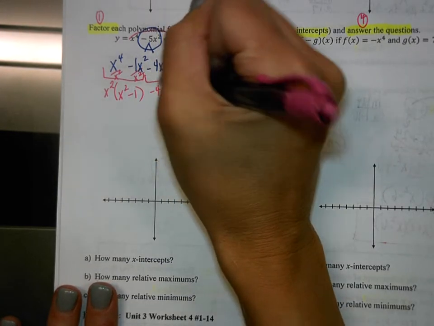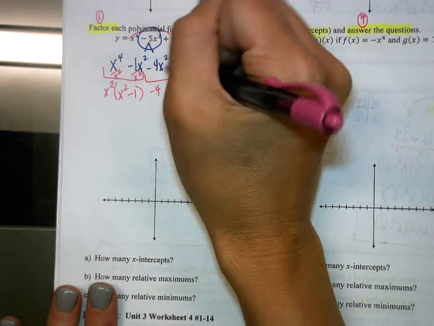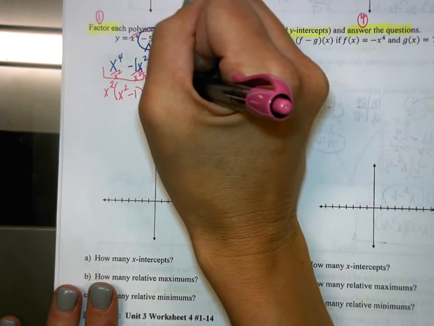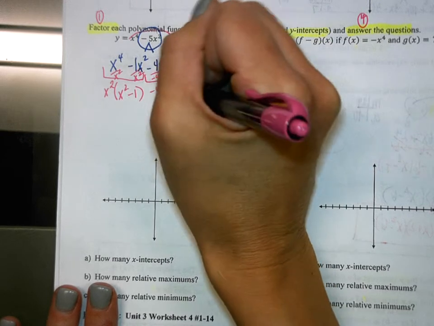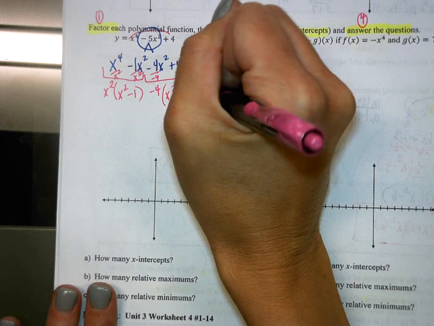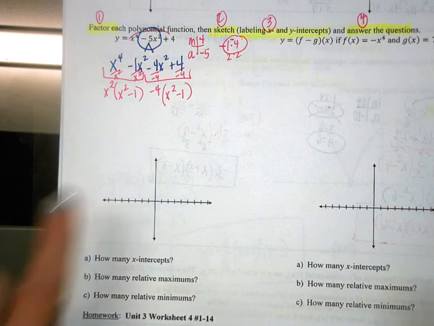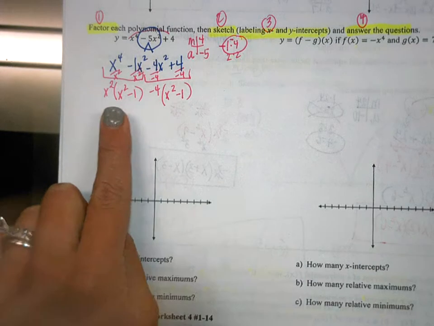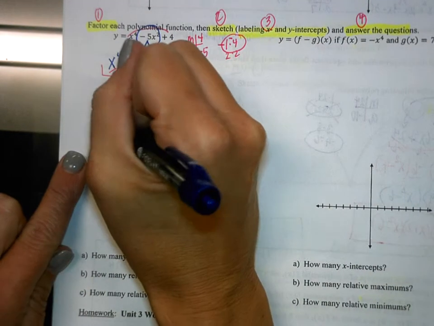Anytime there's a negative in front here, you're going to take out a negative, and do you see how they both have 4s? So we're dividing by negative 4. When you do that, you get x squared minus 1. These should match. If they don't match, you did something incorrect. Okay, they do match though, so we are factoring out x squared minus 1.